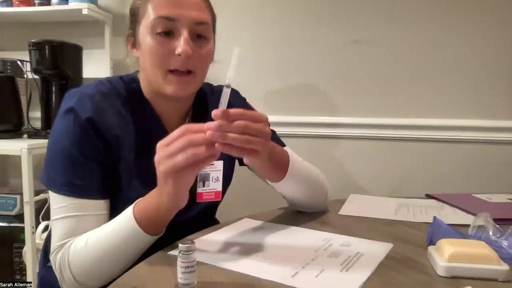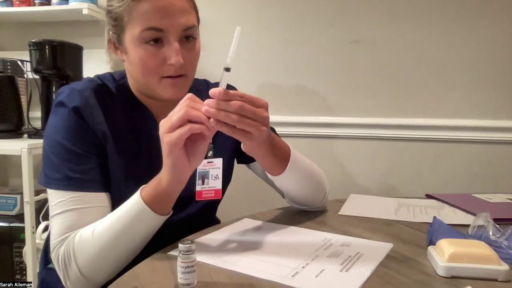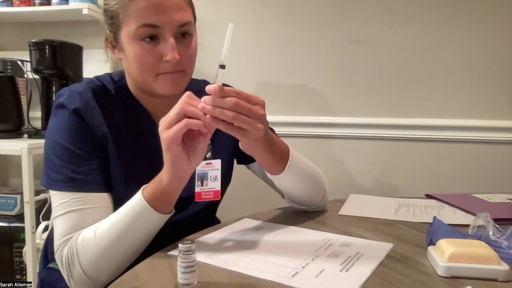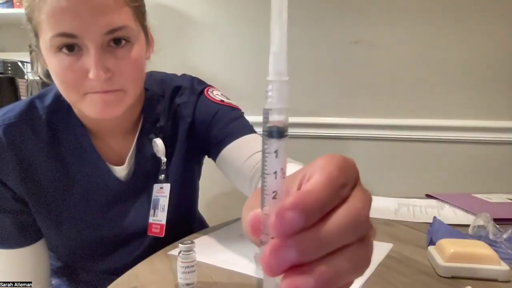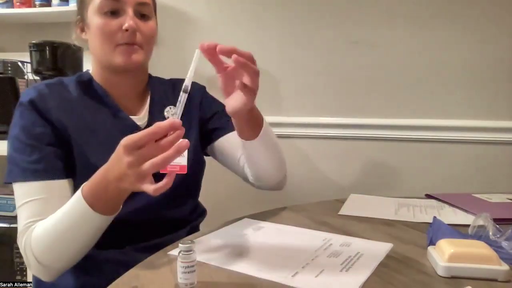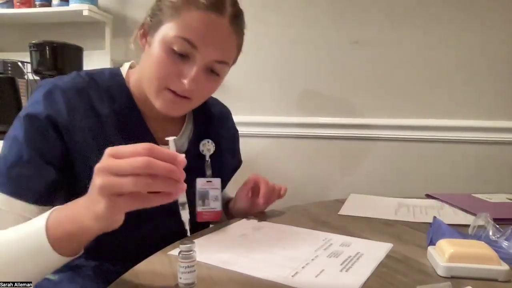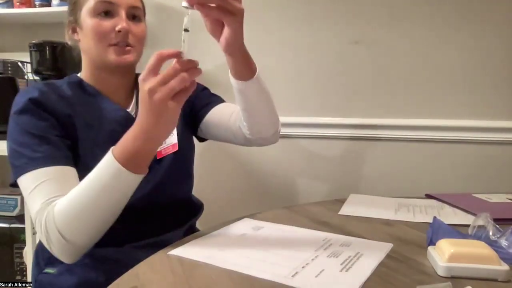Then I would pull up half a milliliter in the syringe with air. Going to remove my cap. Obtain my medication.